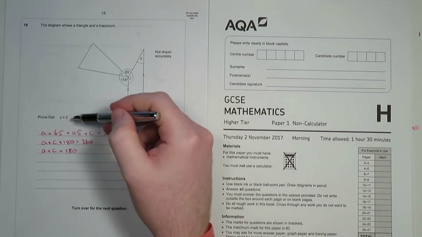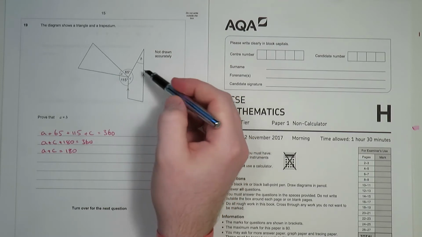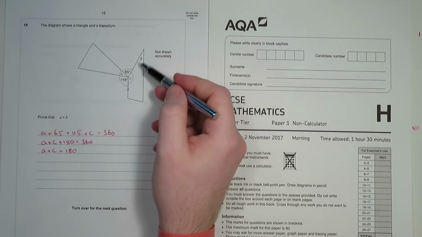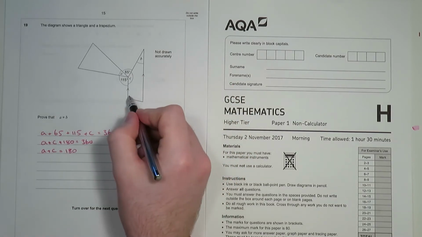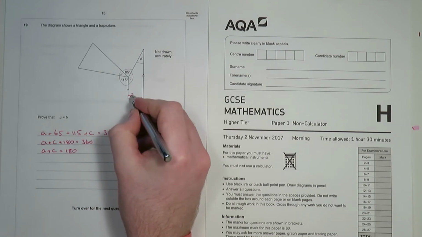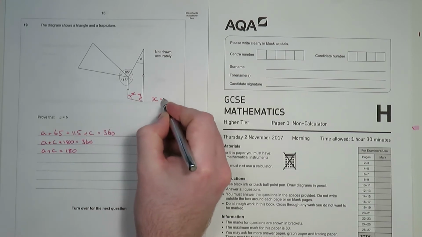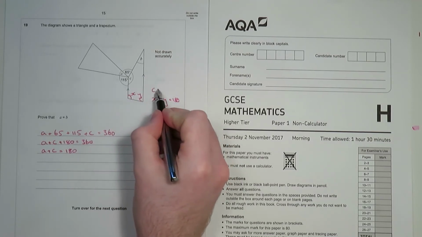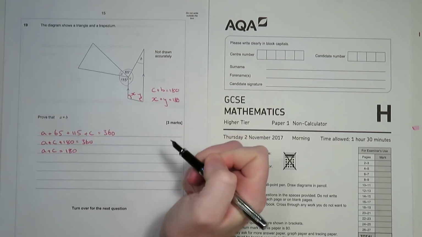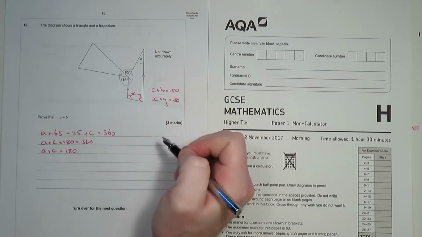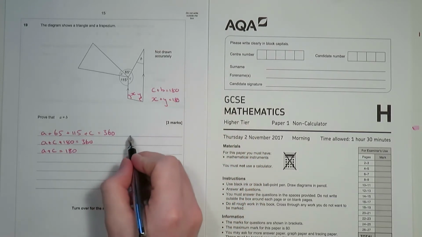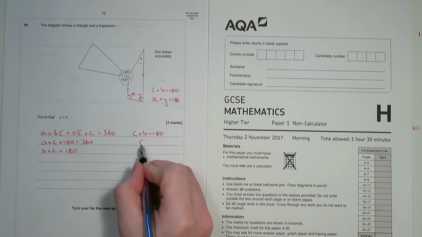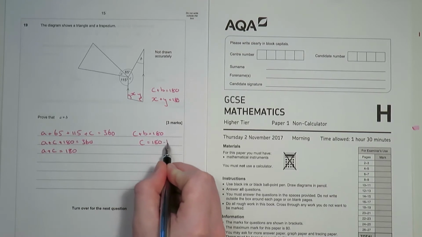We haven't shown here that A is equal to B. What else can we use here to our advantage? Well, if this shape here is a trapezium, that means that these two angles, which I'll label X and Y, X plus Y are equal to 180, and these two angles here, C plus B, are also equal to 180. So maybe we can use this one here, and we can say that if C plus B is 180, then C would be 180 subtract B.